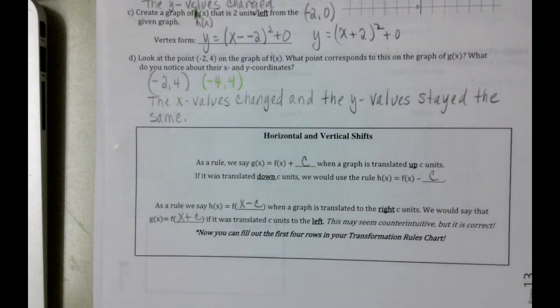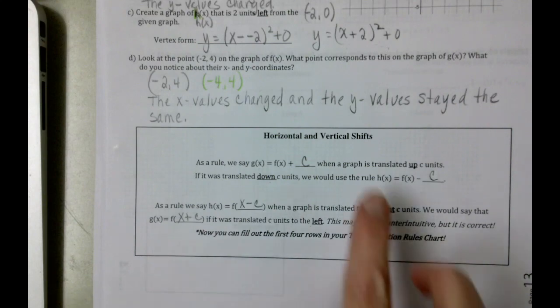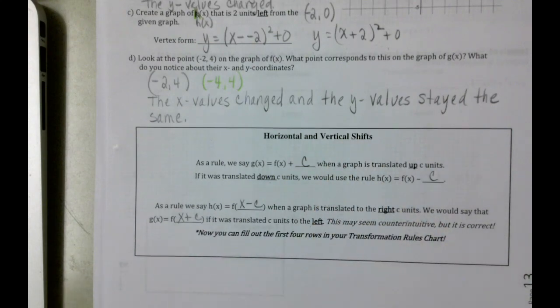So we're going to flip over to page 43 or 44 in our packet here, and we're going to fill in our transformations rules chart. So I'm going to put those rules, which are a summary of these, on another video.